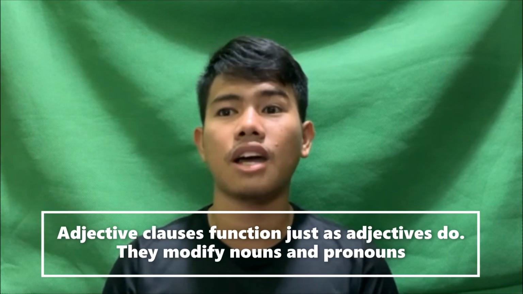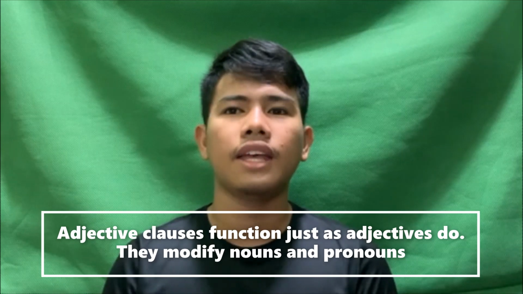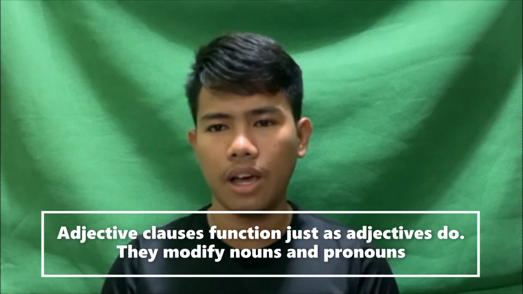Now let's proceed to other types of clauses. Let's start with adjective clauses. Adjective clauses function just as adjectives do. They modify nouns and pronouns. Adjective clauses are often produced by relative pronouns.